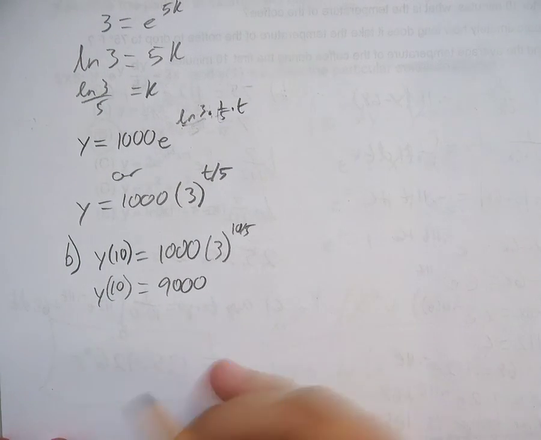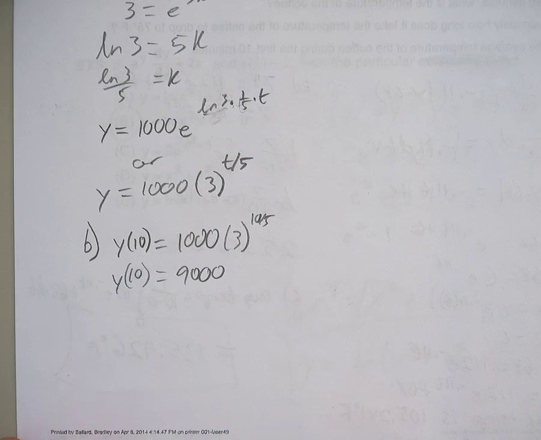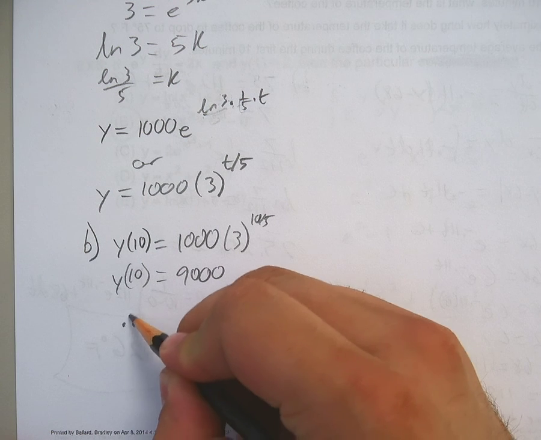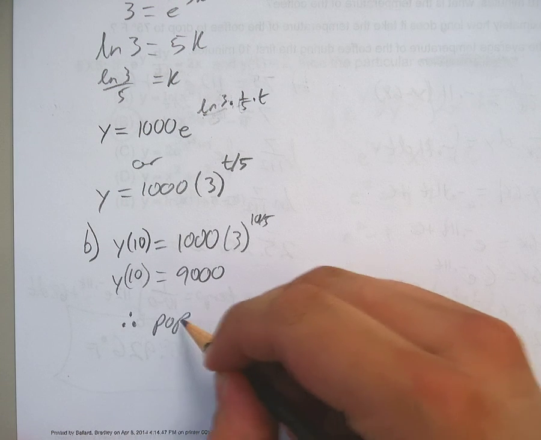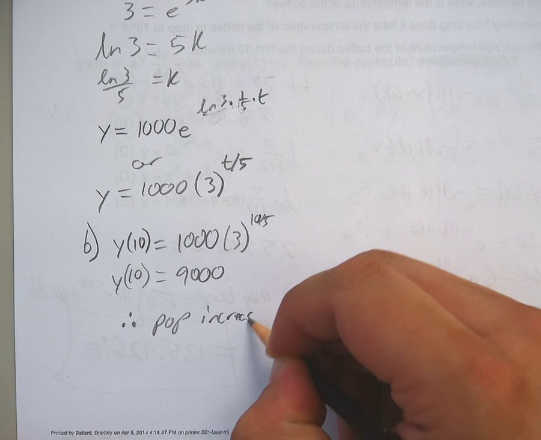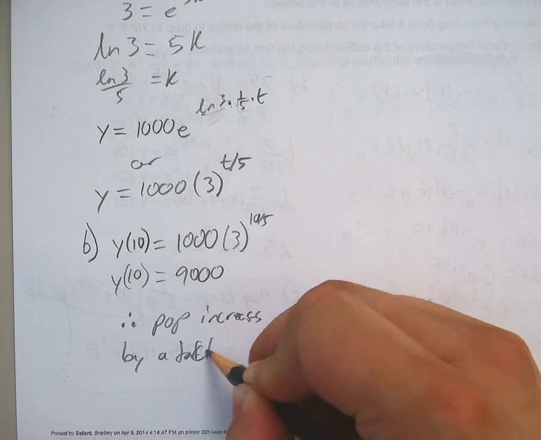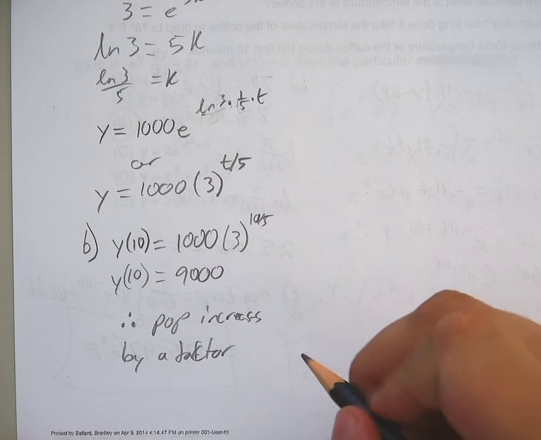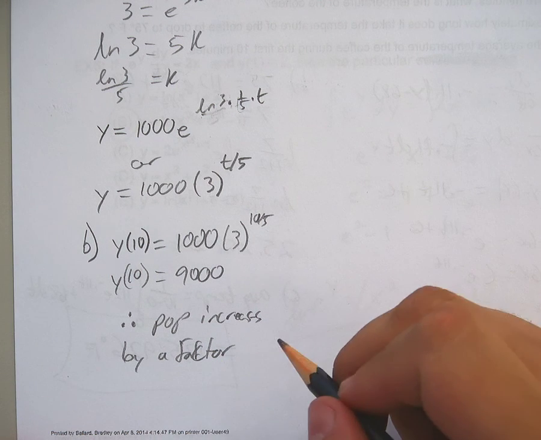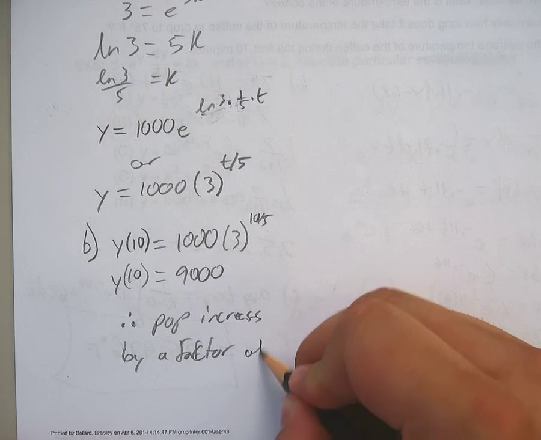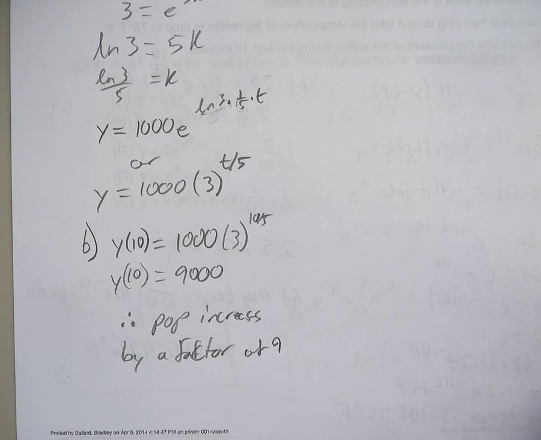So anyway, the population was 1,000, now it's 9,000, therefore the population increases by a factor of 9. It was 1,000, now it's 9,000. Bam! Bob's your uncle, factor of 9.